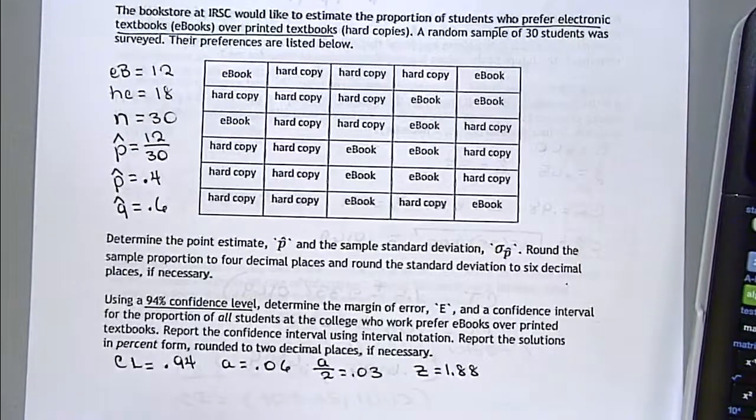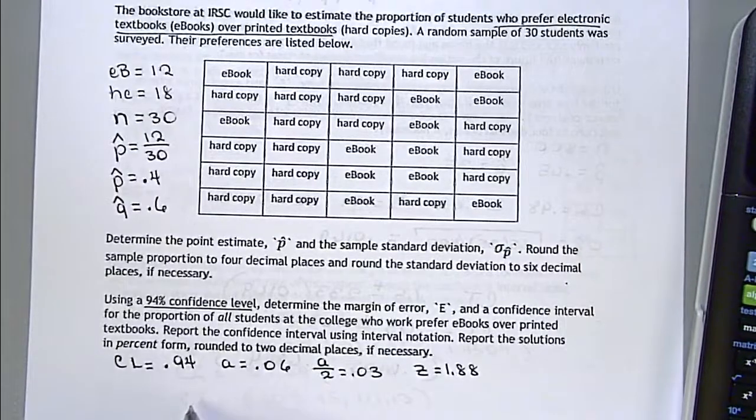All right. Now, the confidence interval still has to have one more thing that I haven't calculated. What have I not calculated to get this? Standard deviation. So the standard deviation of a proportion.